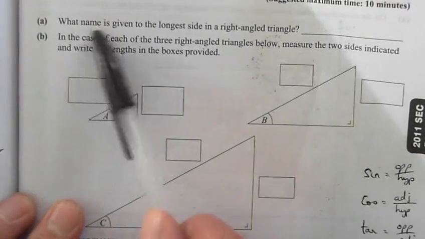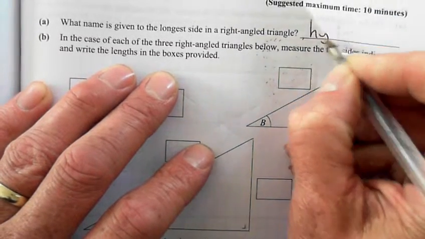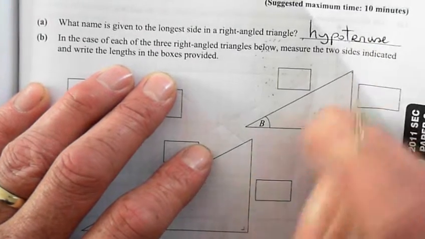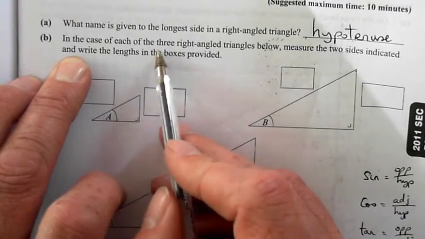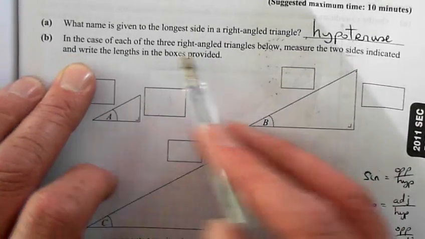So, start. What is the name given to the longest side on a triangle? The longest side? Hypotenuse. Hypotenuse. In the case of each of the three right angle triangles below, measure the two sides indicated.